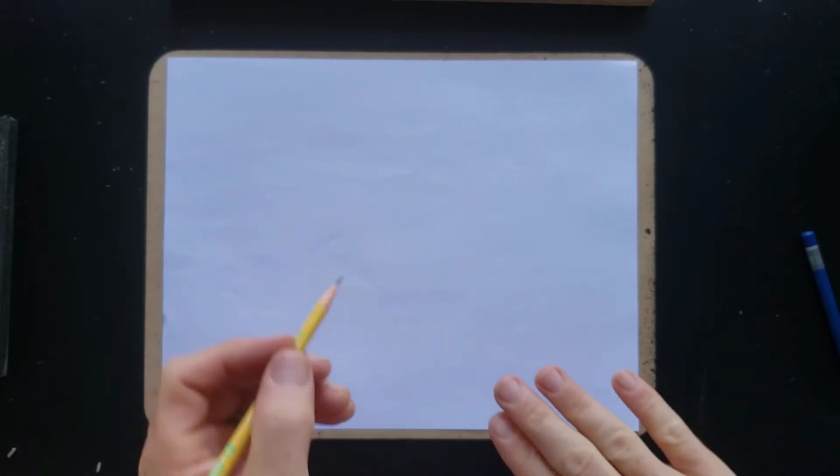Hello. So what I'm going to show you today is how to draw a cake. This is going to be a two-level cake. The first thing we're going to do is draw the level that's on top.